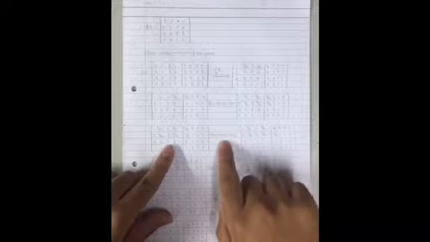After that, we take row 3, subtract 4 times row 1, and we will get this. It must be done on both sides. Then we take row 4, subtract 1 times row 1, and we get the numbers at row 4 like this.